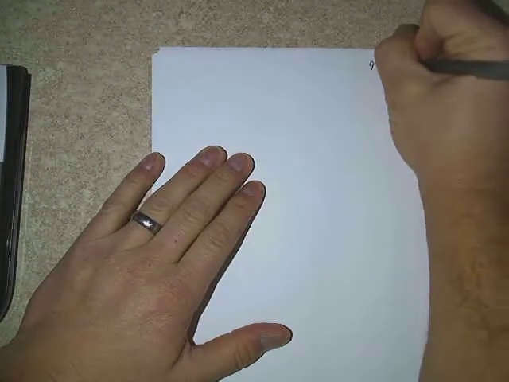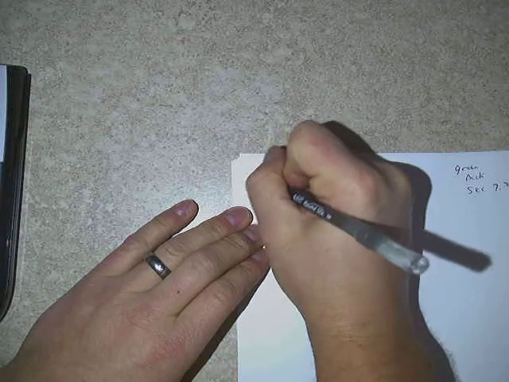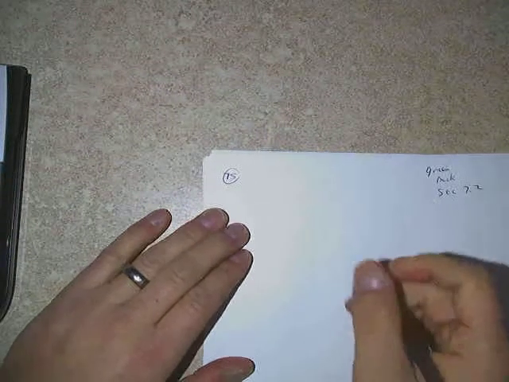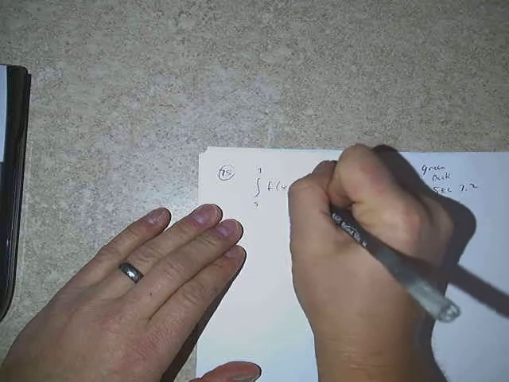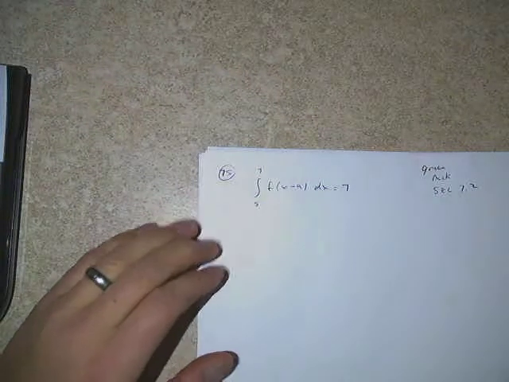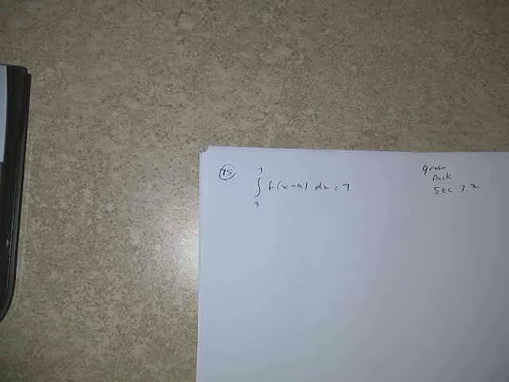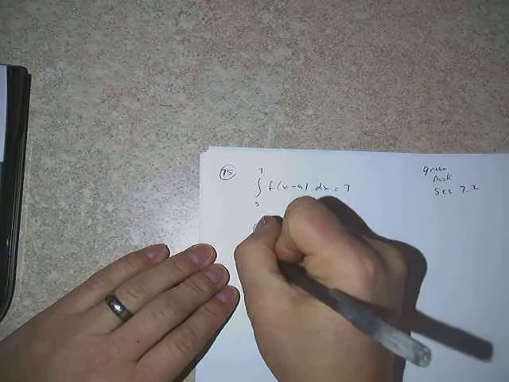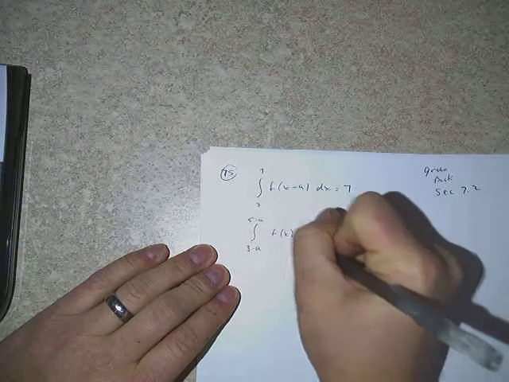So from the book, 7.2, we're looking at number 75, you said? Yeah. 75 says we have the integral from 3 to 5 of f of x minus a dx equals 7, and a is a constant. And ultimately the question is, what is the integral from 3 minus a to 5 minus a of f of x dx?